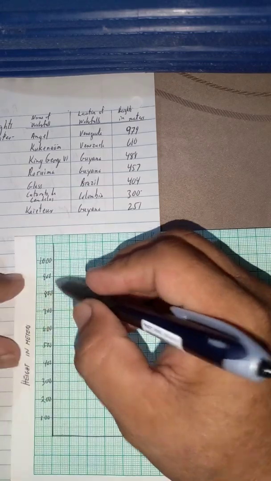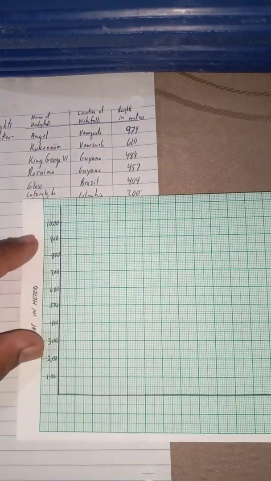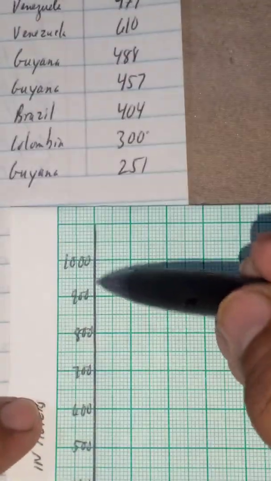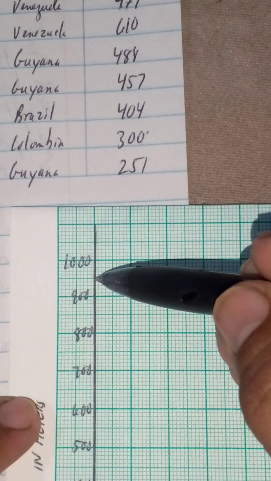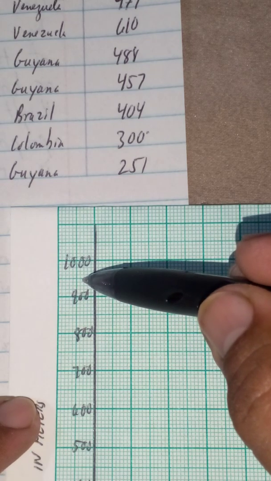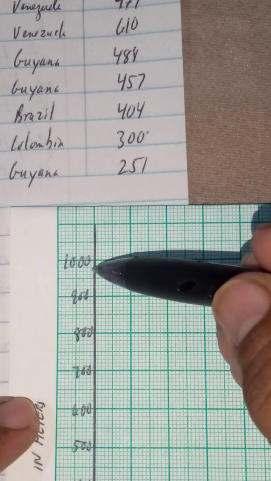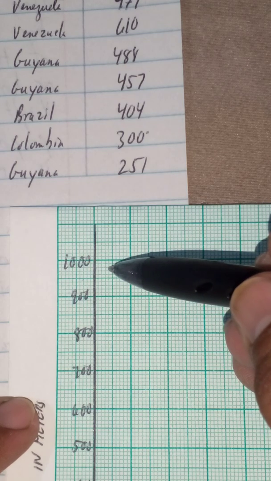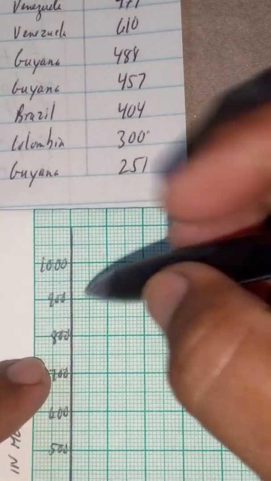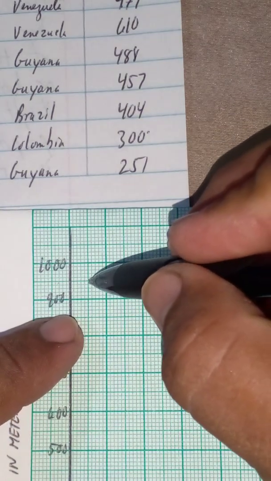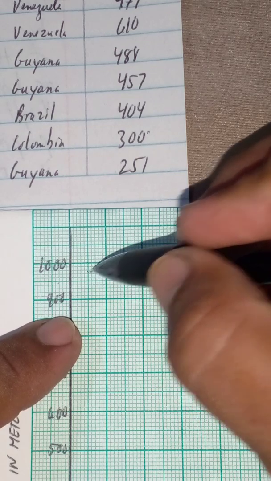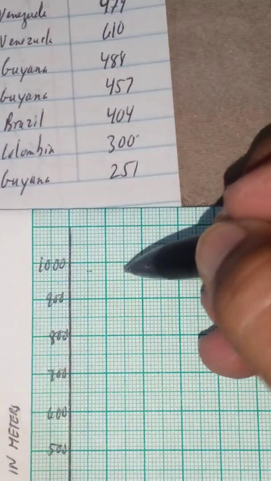This would be 950, because if 1 centimeter represents 100 meters, then at the middle it would be 950. Then it would be 960, 970, 980, 990. Right in between would be around 979. So I'm going to call here 950, 960, 970, like in between here. Okay, this is going to be 979.